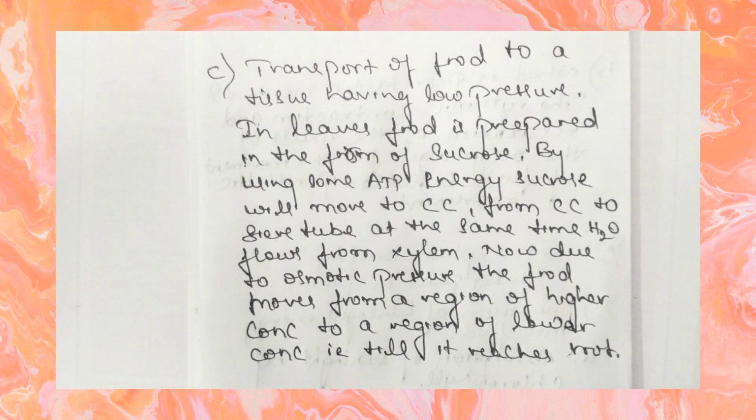So by this we have answered all the questions related to part C biology of the midterm examination paper.